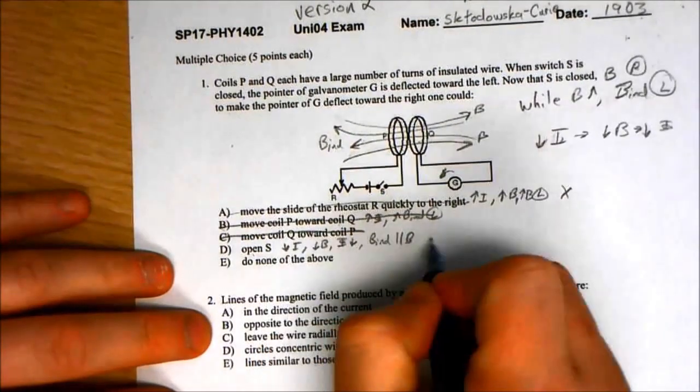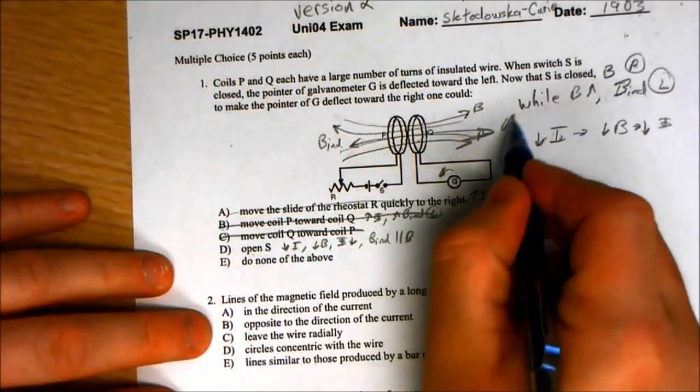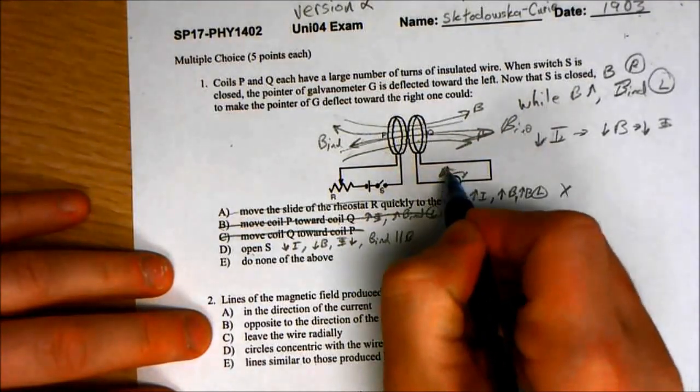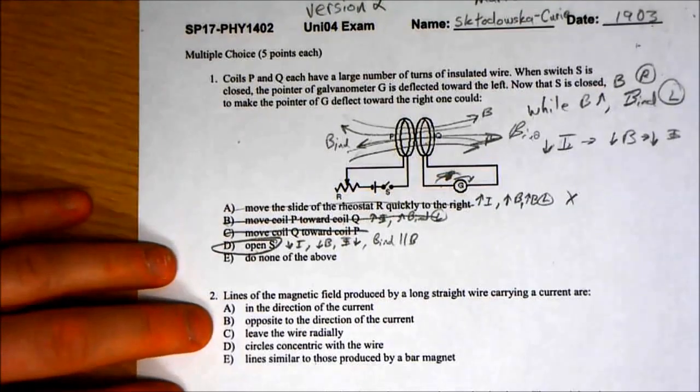So that means that this is switched directions. The induced magnetic field now is going in this direction, which means the current through the circuit is going to switch directions. So the answer is D.